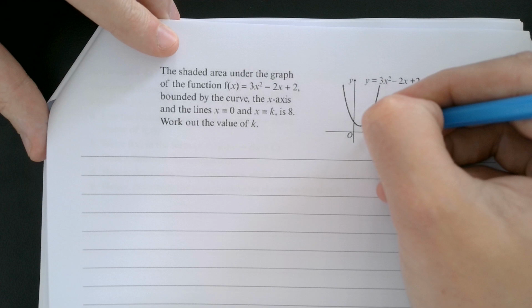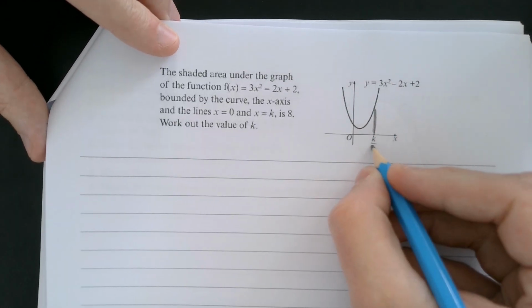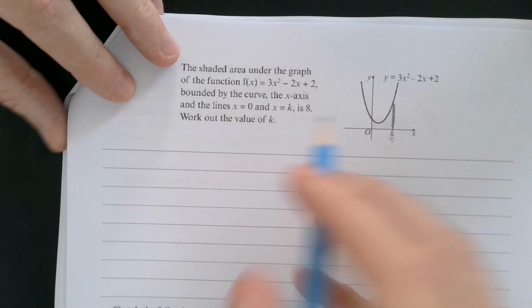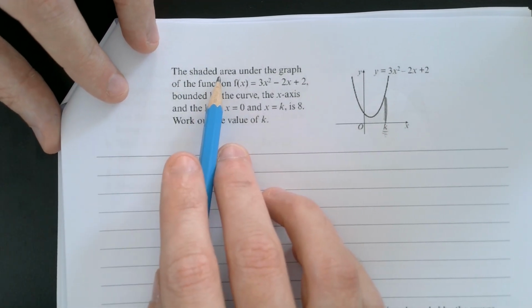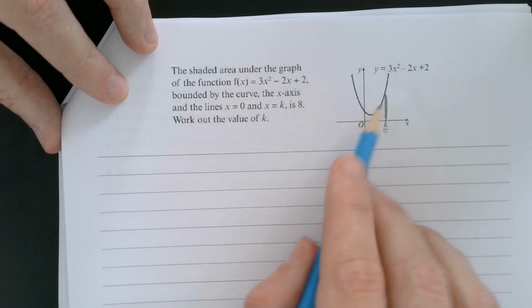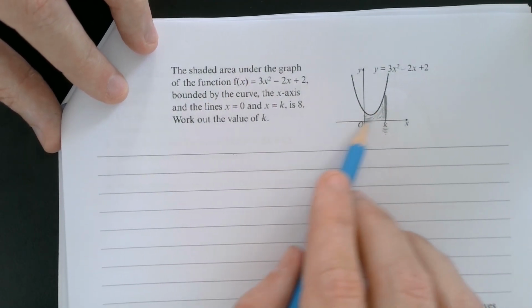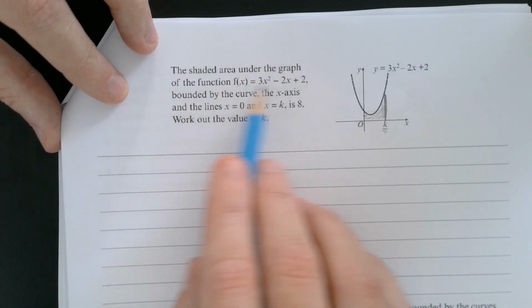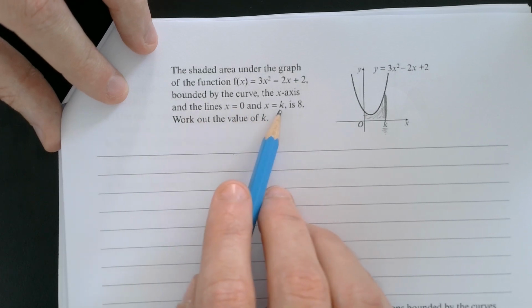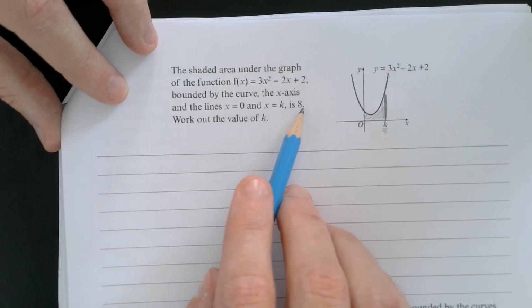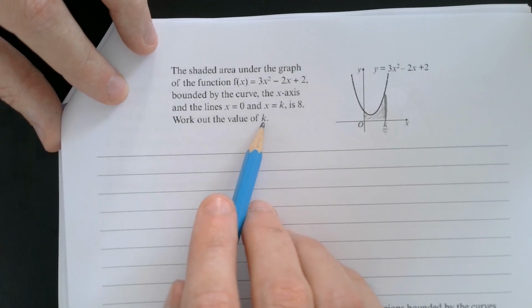This question is similar, but this time you don't have k. So the way to do that is very similar. Find the shaded area under the graph. Again, it's not been printed particularly well, but it's that bit between 0 and k of this function bounded by the curve and the x-axis and x equals k. It tells you that it's 8. Okay, so work out the value of k.